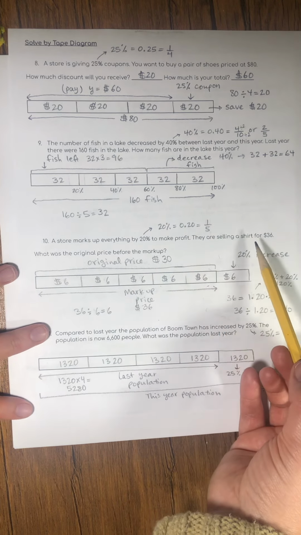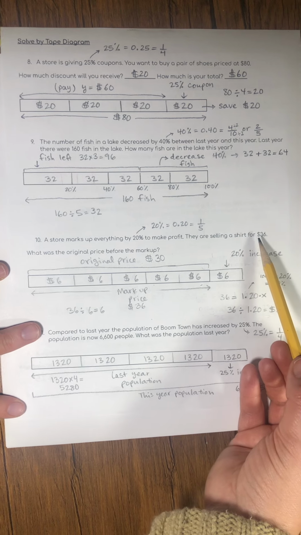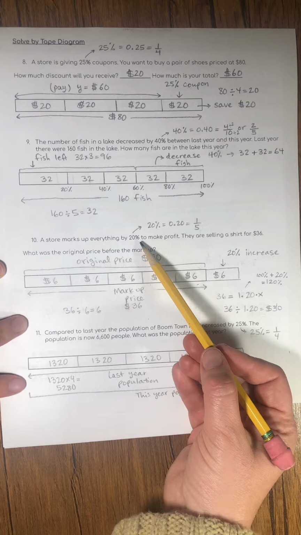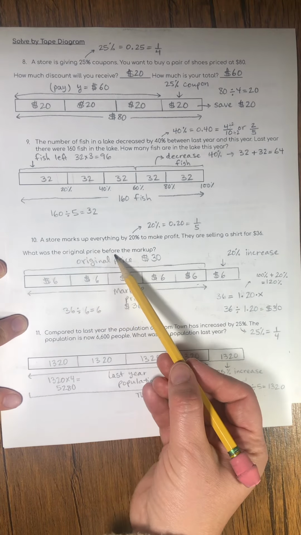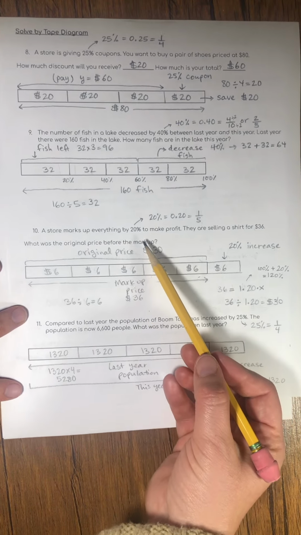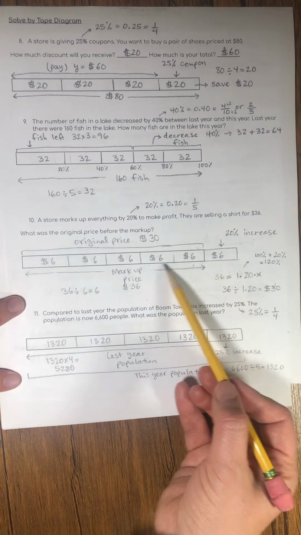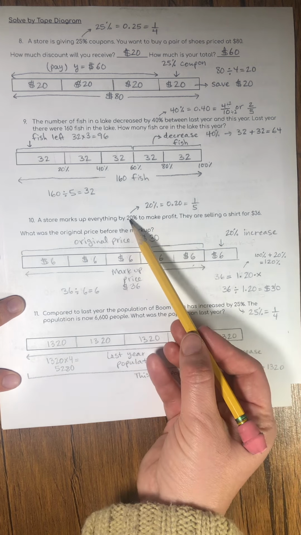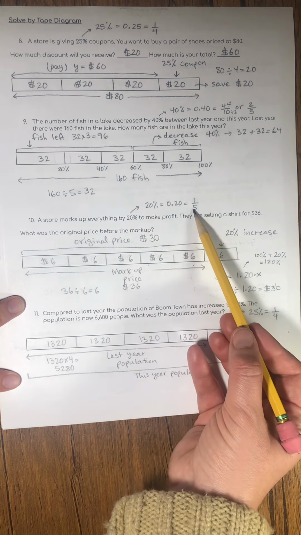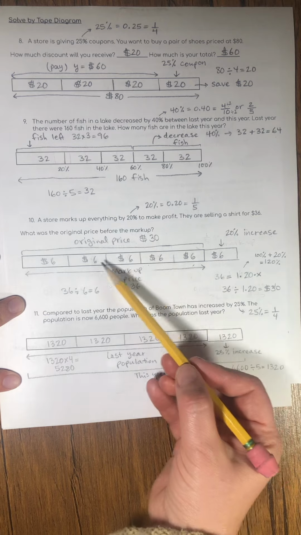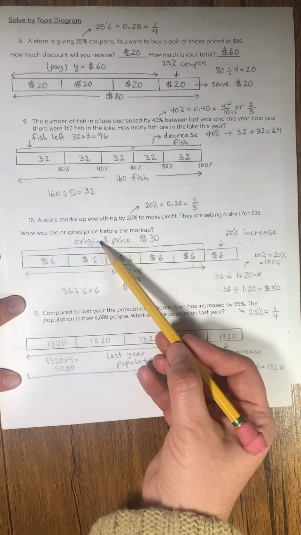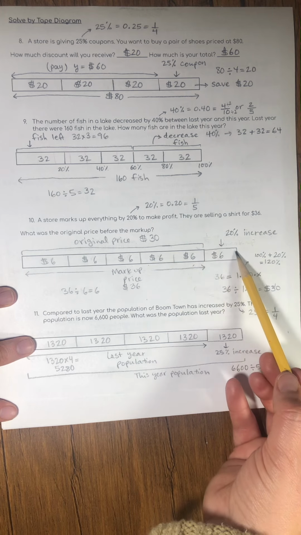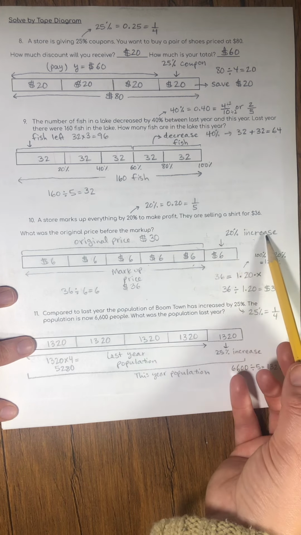So that's the definition of profit. So they are selling a shirt for $36. This is the price after they increased it by 20%. We want to find the original price before the markup. So the tape diagram, I'm going to divide it into 5 parts to show 20%, because I know 20% is 1/5. But I don't know what number goes into these because I don't know the original price yet. I have to solve it. I'm going to show 1 extra box that shows 20% increase.